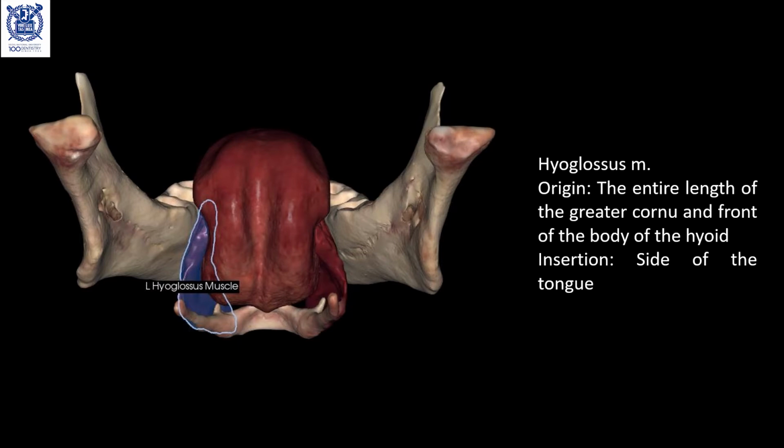Notably, to the posterior, the lingual nerve is superior to the submandibular duct, and a portion of the submandibular salivary gland protrudes into the space between the hyoglossus and the mylohyoid muscle. The hyoglossus depresses and retracts the tongue and makes the dorsum more convex.